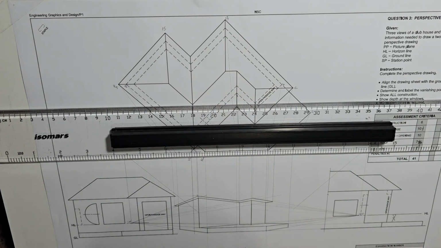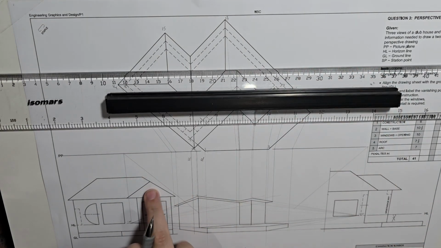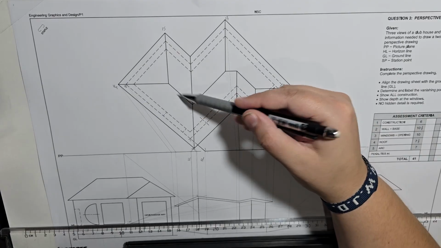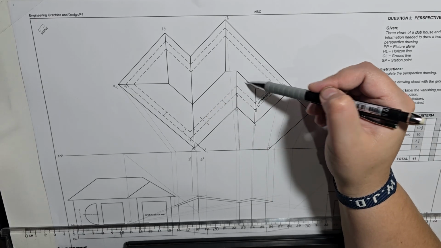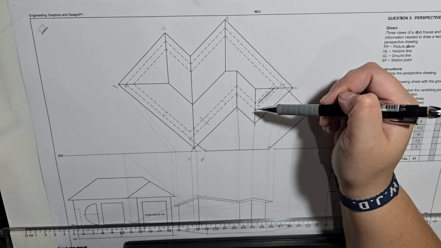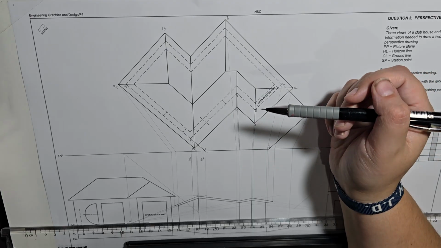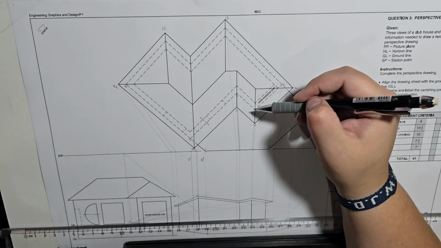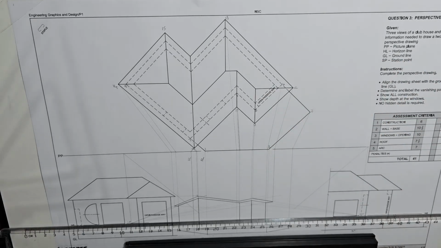But we still need the heights. There is 2 different heights. And neither one of my heights, this is the one and this is the other one, touches my picture plane. So we need to find that first. I am going to do this one first.